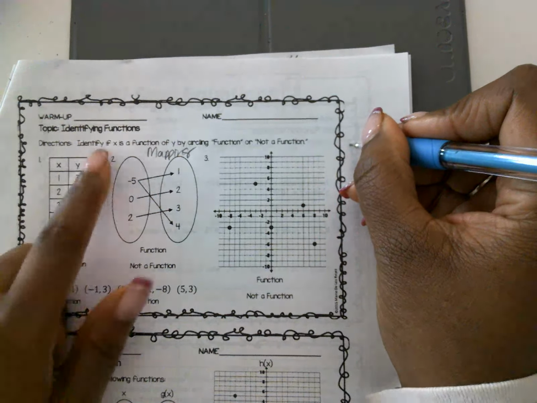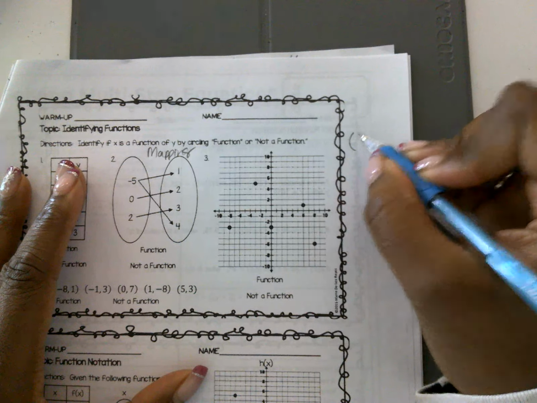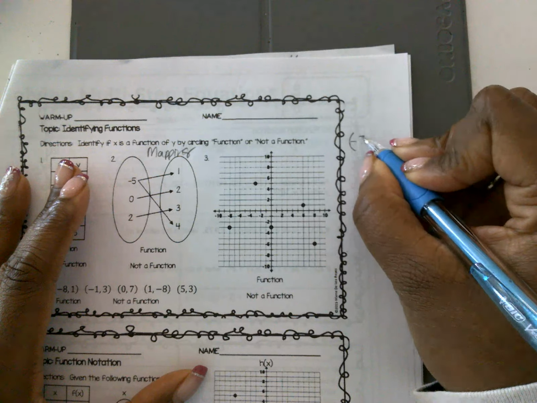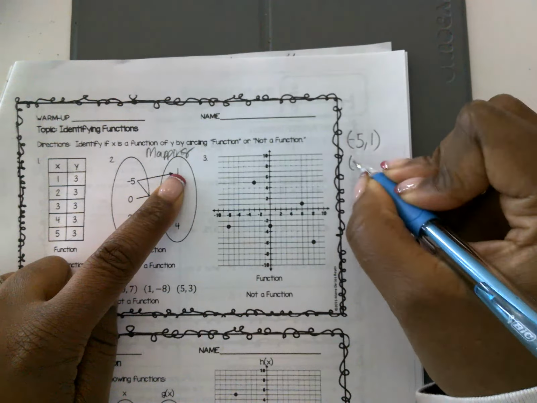What is the first ordered pair in this mapping? -5 goes to what number? 1. So we got -5, 1, and then we got -5, 4. What's the next ordered pair? 0, 2. What's the next ordered pair? 2, 3.